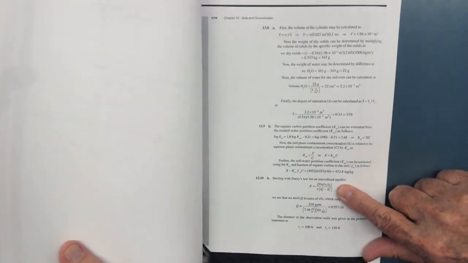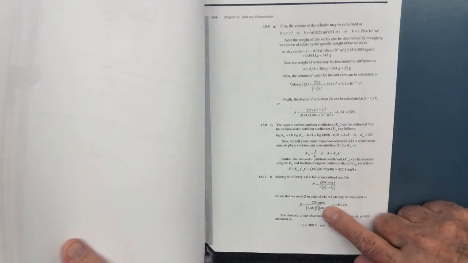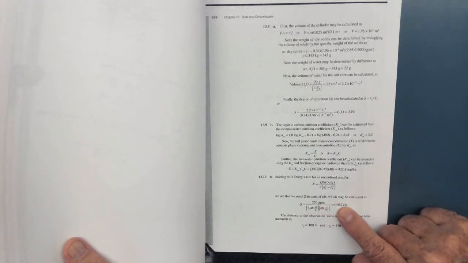Okay, so 1310, guess what? Right there. There's Depuit's formula again for a steady state. Darcy's law for an unconfined aquifer. That's the Depuit formula, and that's the one that's for the unconfined. And that's the same one. And so now it says we got CFS, we have to get it to CFS from GPM.